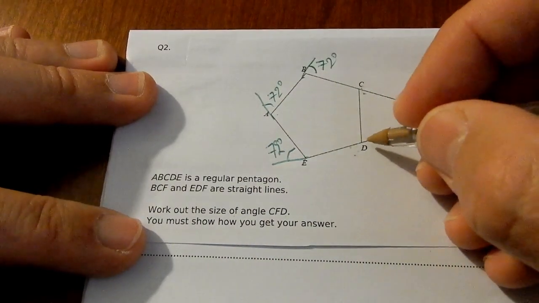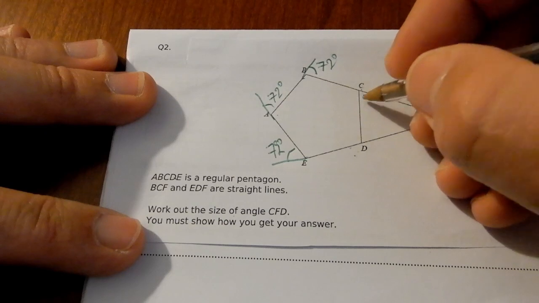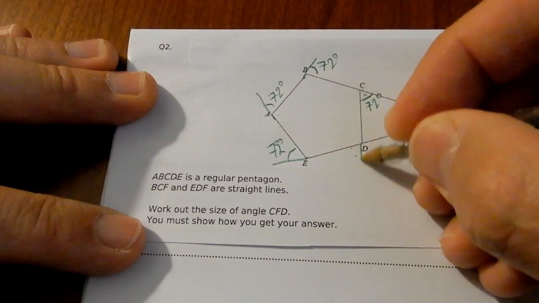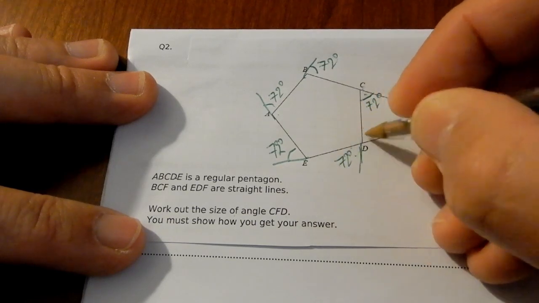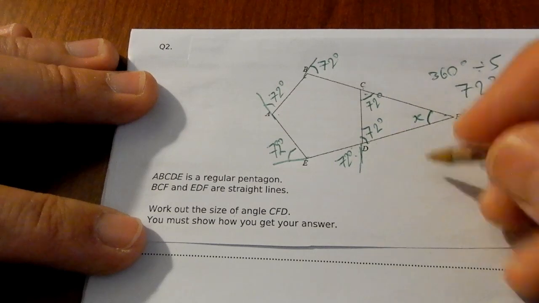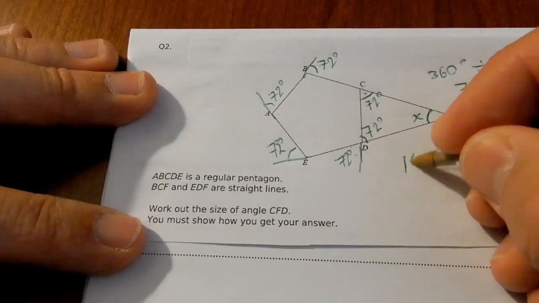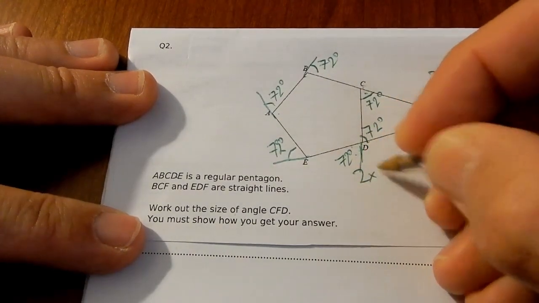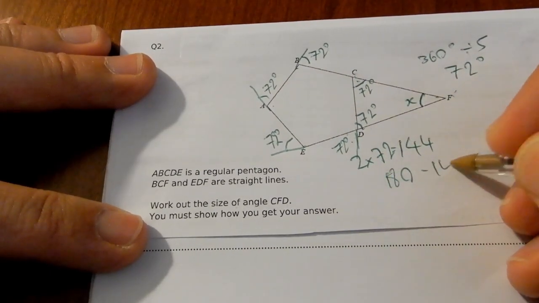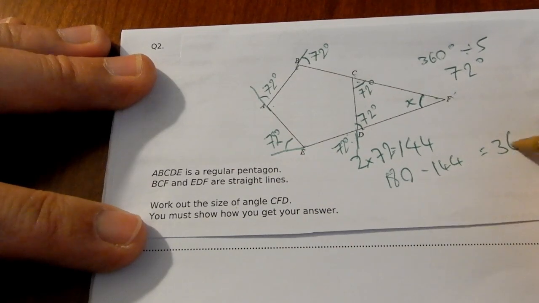That's also 72 degrees. That's 144, 2 times 72. They add up to 180, and 180 take away 144 equals 36 degrees.